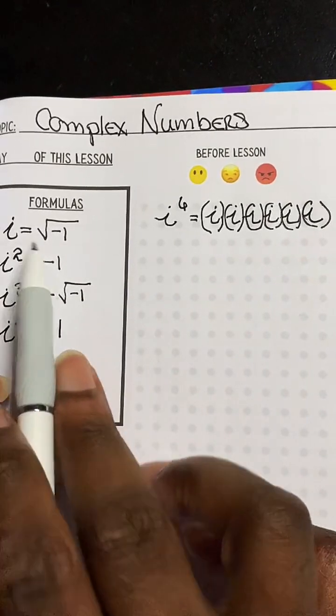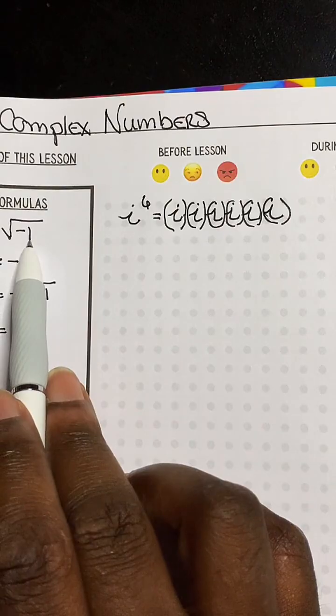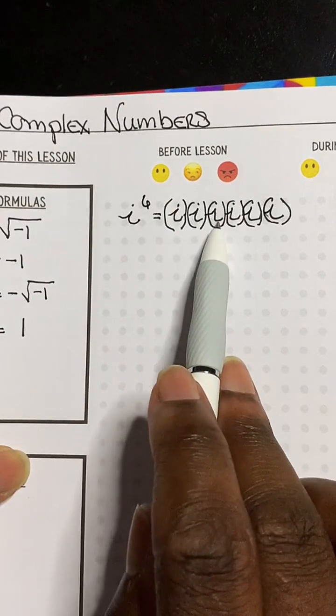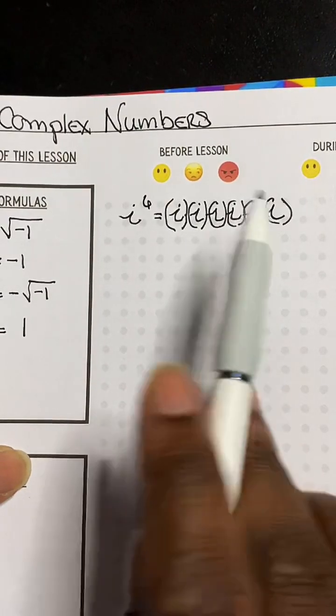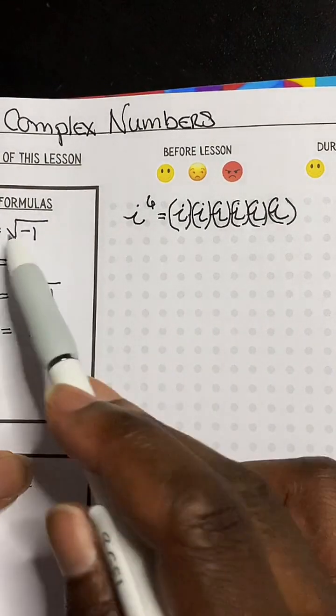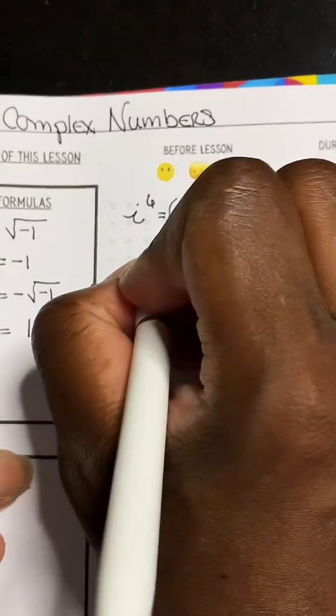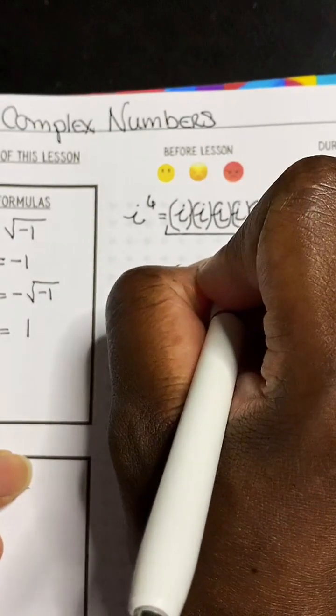And here's the best thing, I could say, okay, the square root of -1, the square root of -1, the square root of -1, the square root of -1. That's too much, okay? Let's be classic.